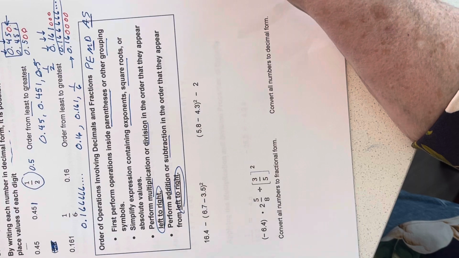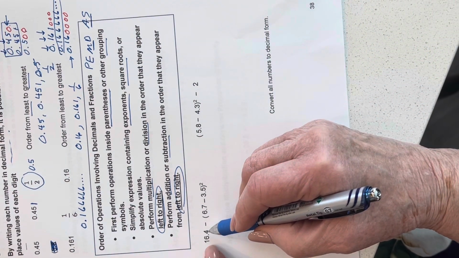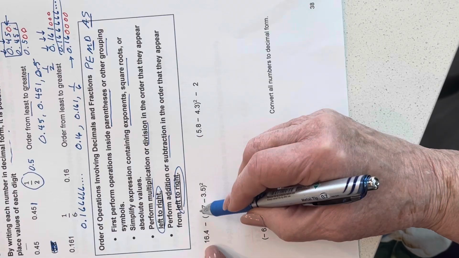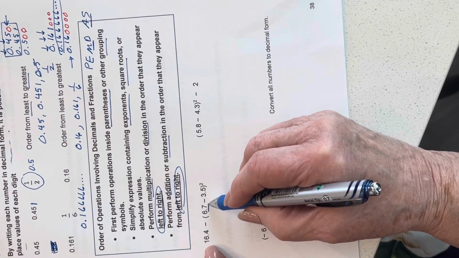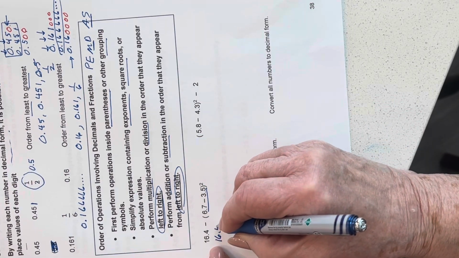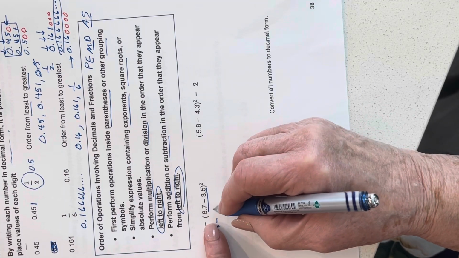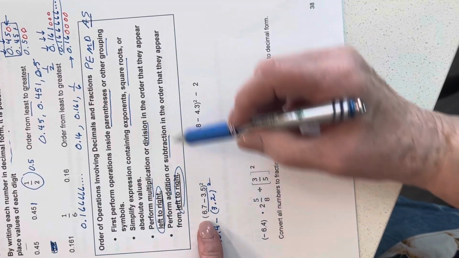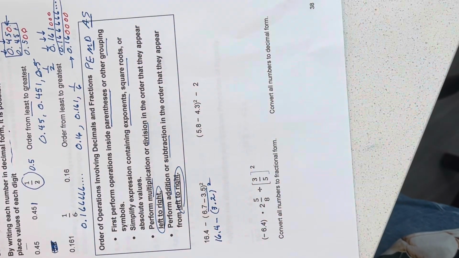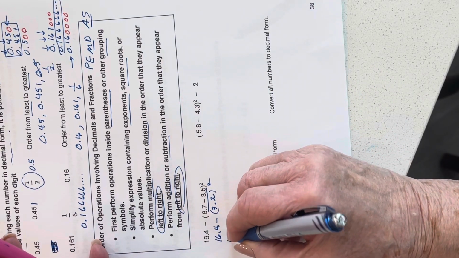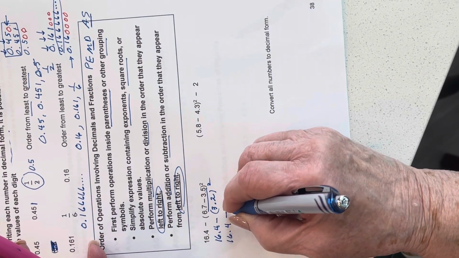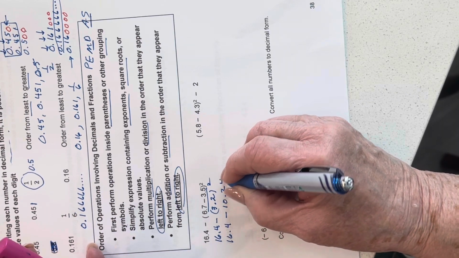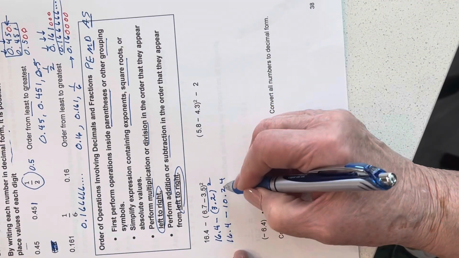So let's take a look down at our first problem. We have 16 4/10 minus this difference squared. So we're going to do what's in parentheses first. That gives 3.2, and we're going to have to square that. So we've done what's in parentheses. Now we're going to do the exponent next, and I'm just going to do that on my calculator. That's 10 24/100. And now I'll finish up with the subtraction.